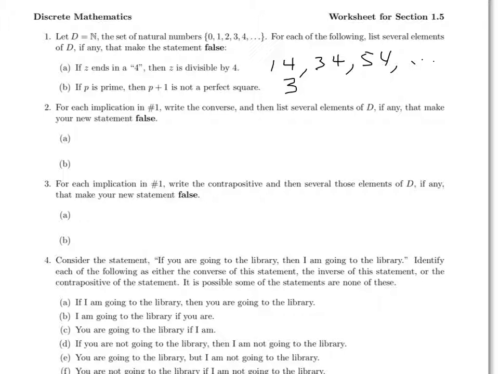The next two problems, we're getting into the difference between an implicational statement and its converse and its contrapositive. We talked about contrapositive shortly in class. We didn't talk about converse. The idea of converse is to just reverse the statement so that the hypothesis and the conclusion switch roles.